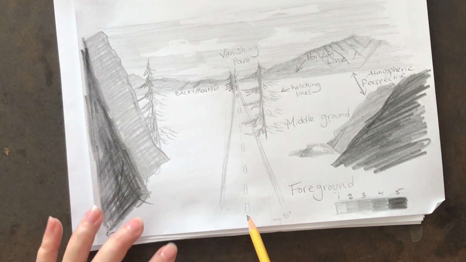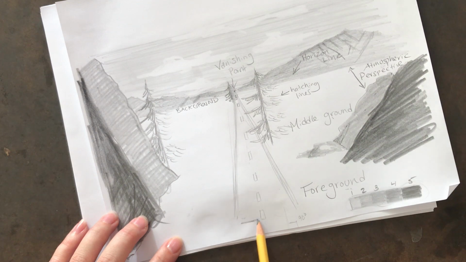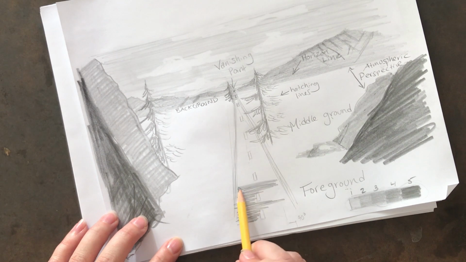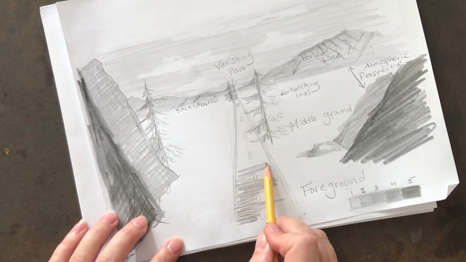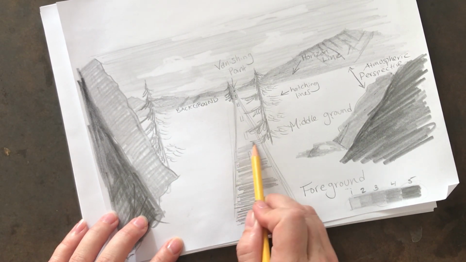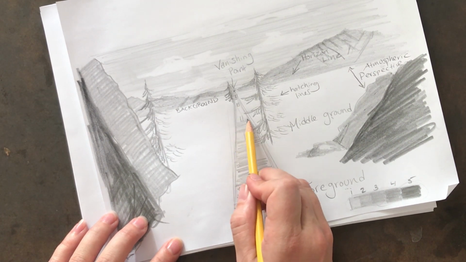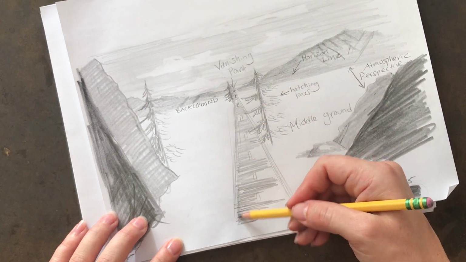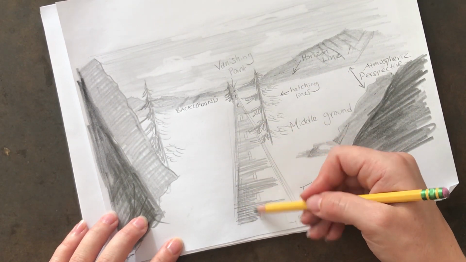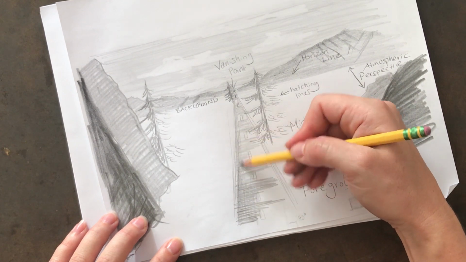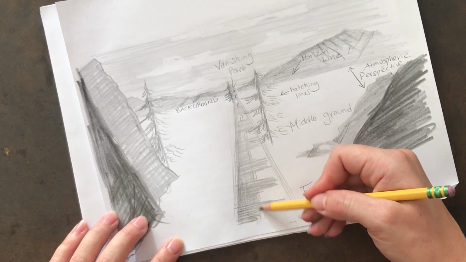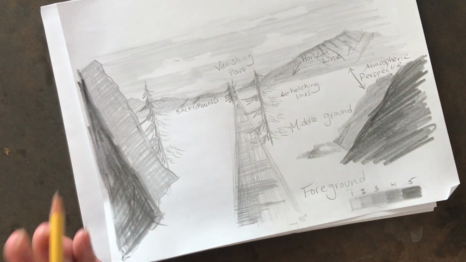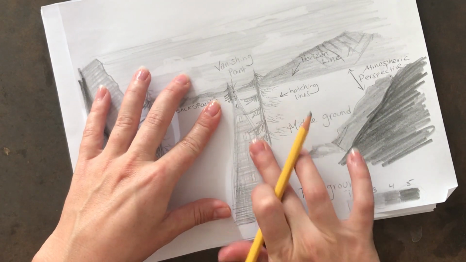All right, oh, and the last thing I need to do is shade the road going into the distance because highways are usually gray. So it's going to be darker gray in the foreground, and as I get further away, I'm going to press less and less hard. It'll look lighter, lighter, lighter. And maybe a few lines this way as well. Okay, I'm going to blend this with my finger a little bit.